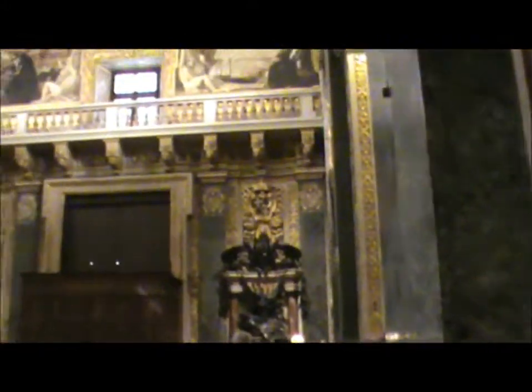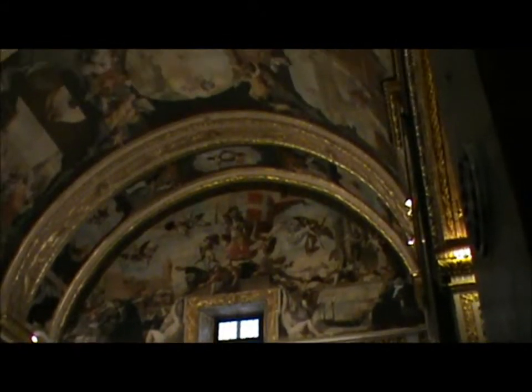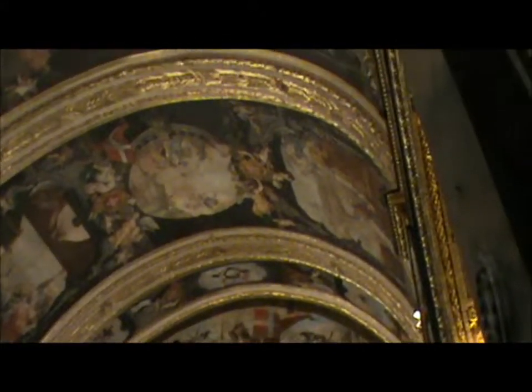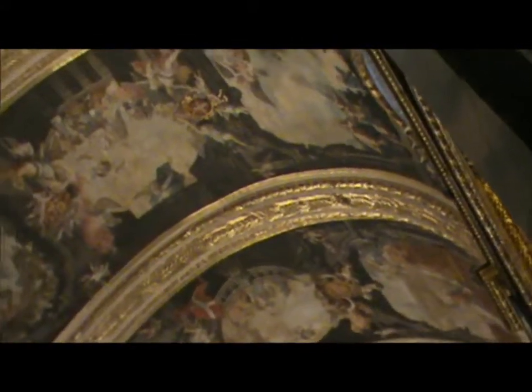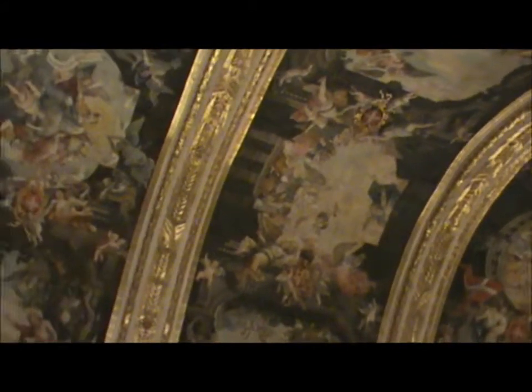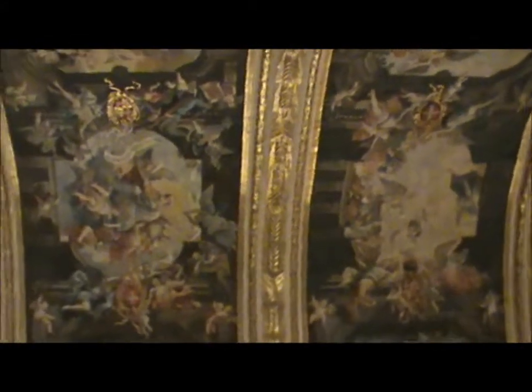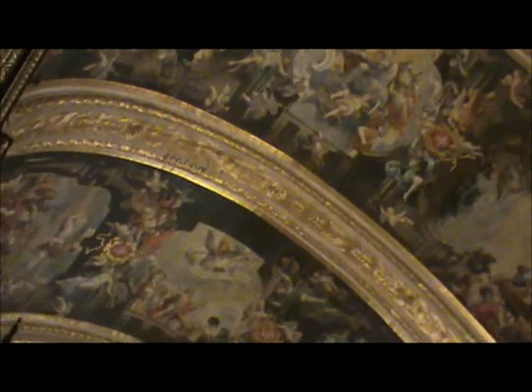Now, I want to explain something about the ceiling and about the walls. The ceiling here is showing us 18 scenes from the life of Saint John the Baptist. That was all painted in 5 years by the Italian artist Mattia Preti. He was the one who came after Caravaggio. Caravaggio was born in 1571, Mattia Preti in 1690.